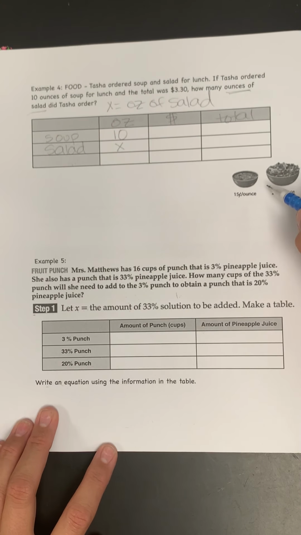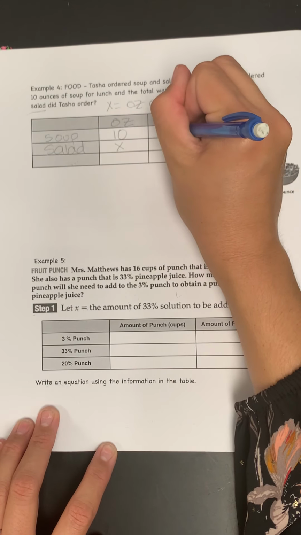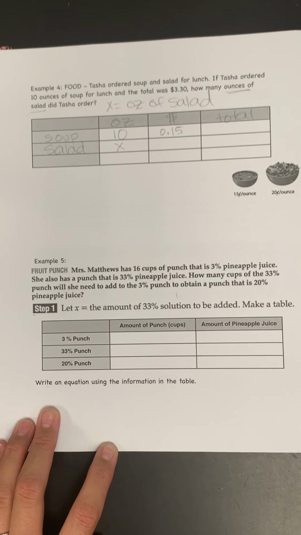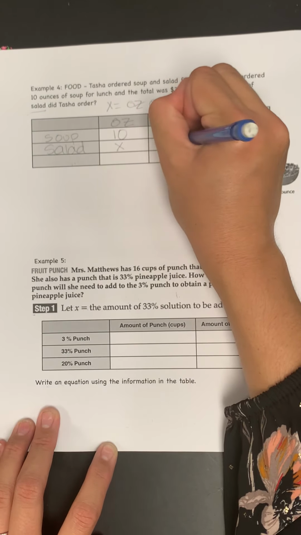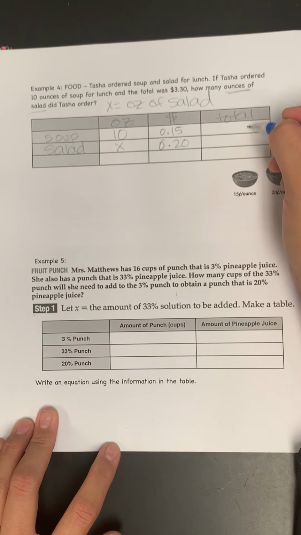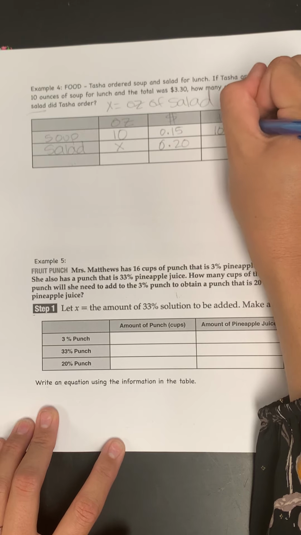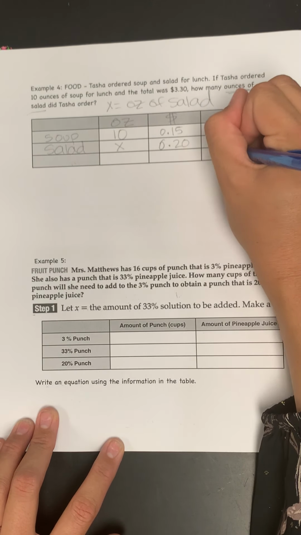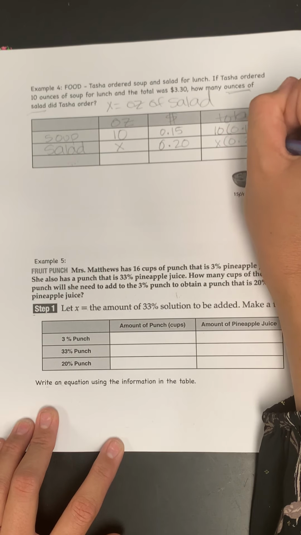The price for soup is 15 cents. With money, don't forget to write it as a decimal. For the salad, it's 20 cents. And then same idea, I'm still gonna multiply across. So 10 times 0.15, x times 0.20.